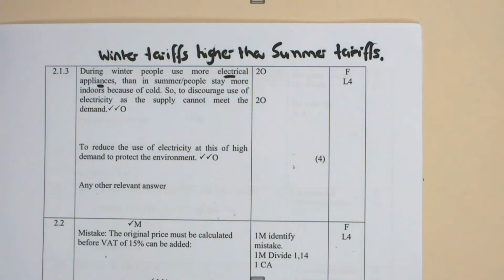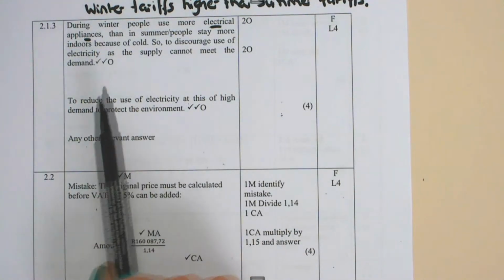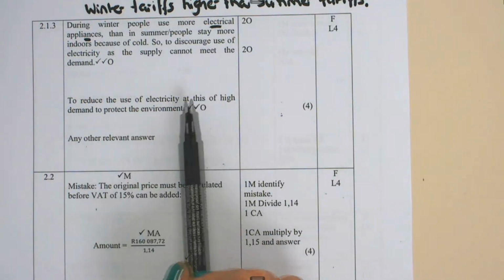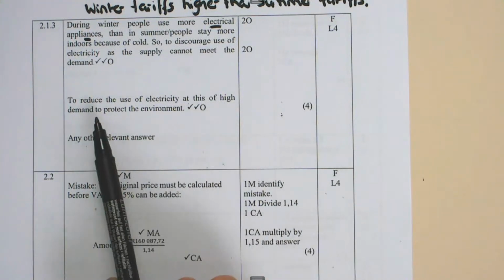But if people were talking about why people are using more electricity in winter, mark it as correct, because they do work hand in hand. The people use more electricity, hence we want to discourage them from using so much electricity. So the second reason that I have here is to reduce the use of electricity at the height, because the demand is high.